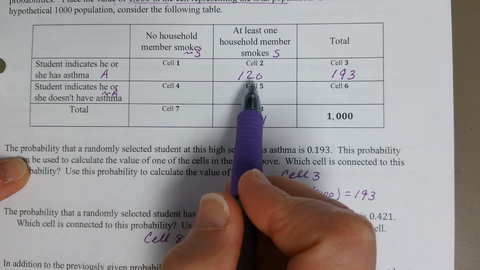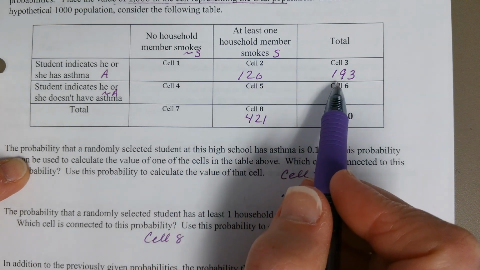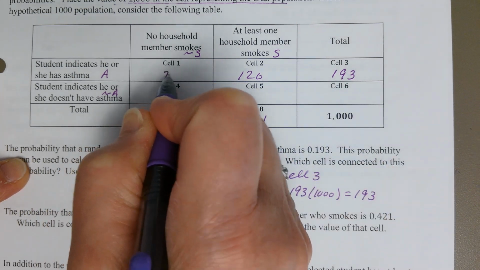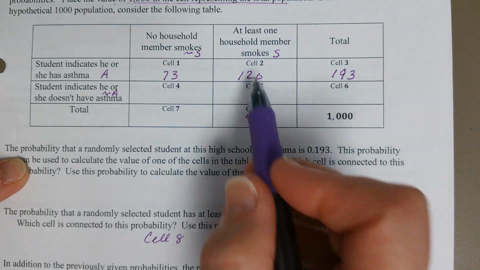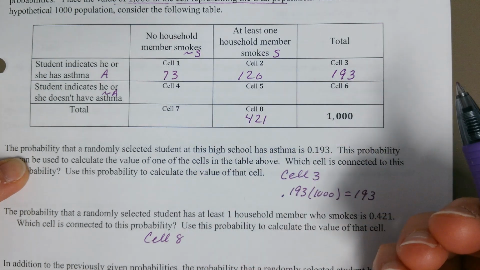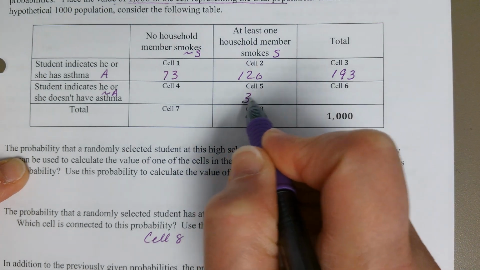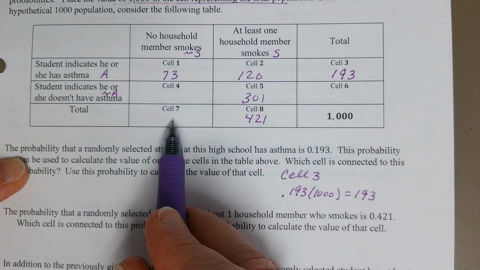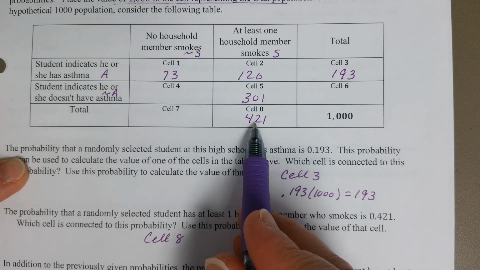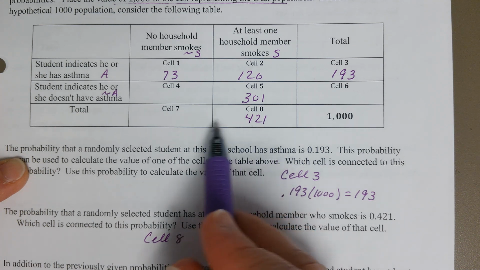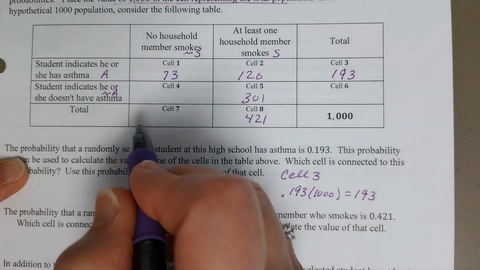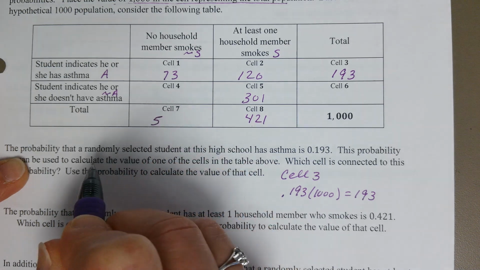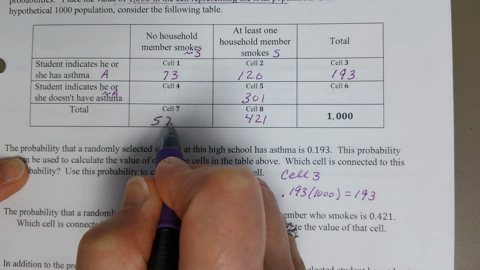Okay, so 73 plus 120 would bring me to 193. 120 plus 301 would bring me to 421. Cell 7, 421 plus what would give me 1,000? 579.